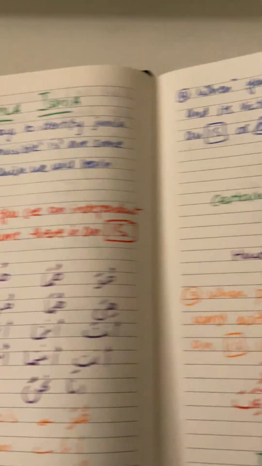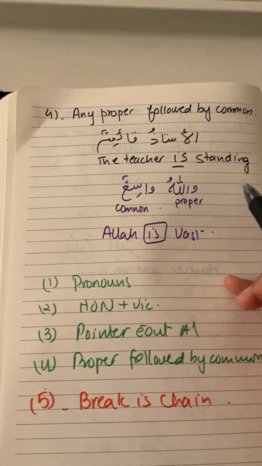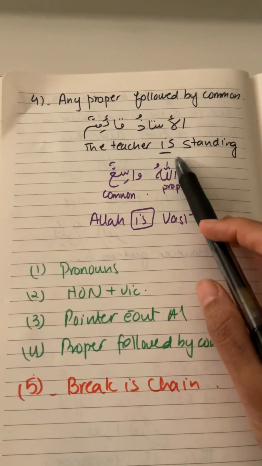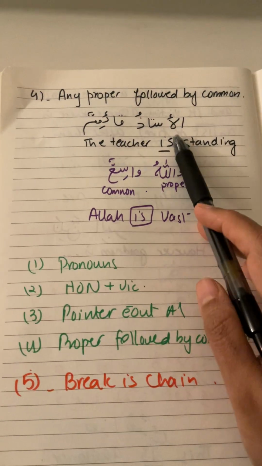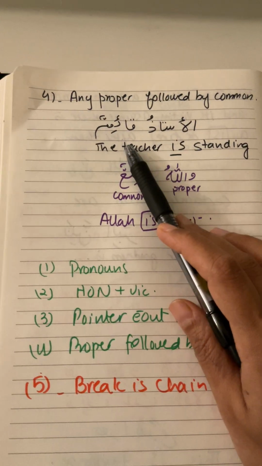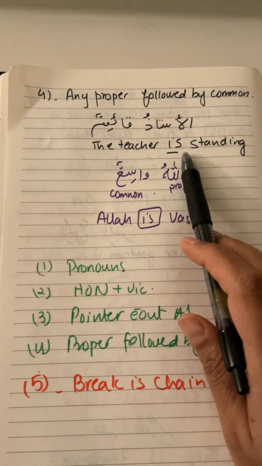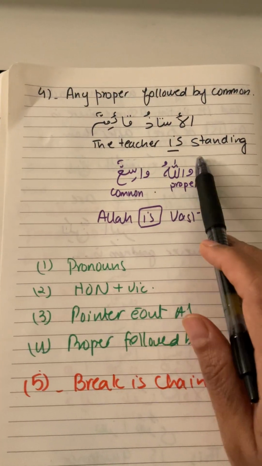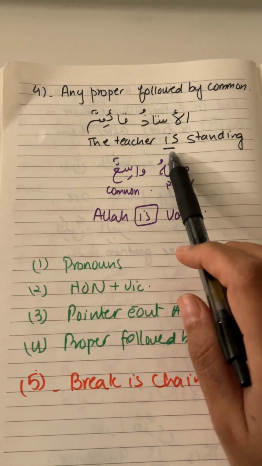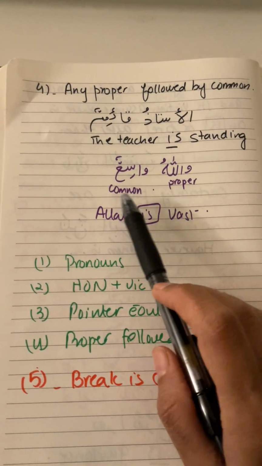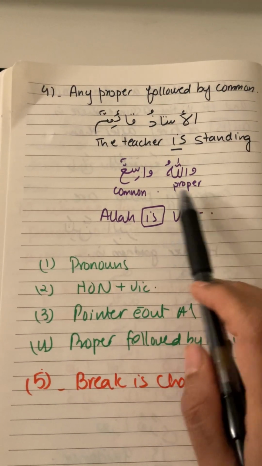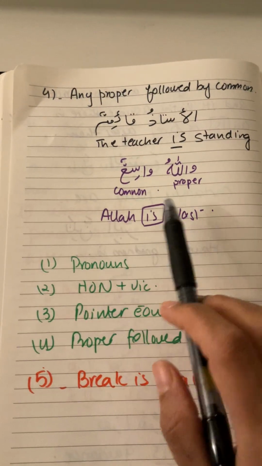So now we have done three reasons how we can recognize. Now the fourth one is that any proper word, a proper ism, followed by a common, then there will also be an is involved there. For example, al ustazu means teacher, and al is going to make it proper. Al ustazu, the teacher, and kaimun, standing. Al ustazu kaimun, we won't say the teacher standing. No, the teacher is standing. So whenever a proper word is followed by a common word, then we put an is in between. For example, wallahu wasiun. Wallahu, this is the name, this is proper, and wasiun is a common. So when the proper is followed by common, Allah is vast.